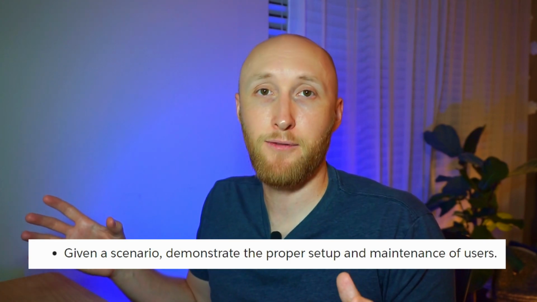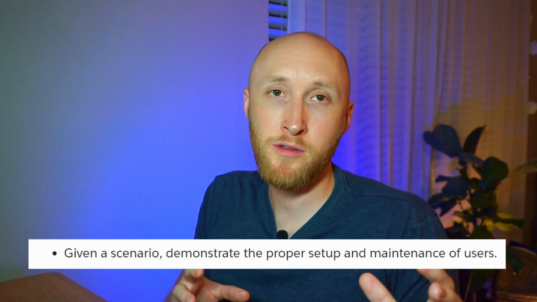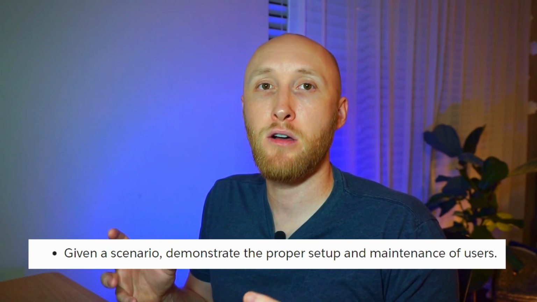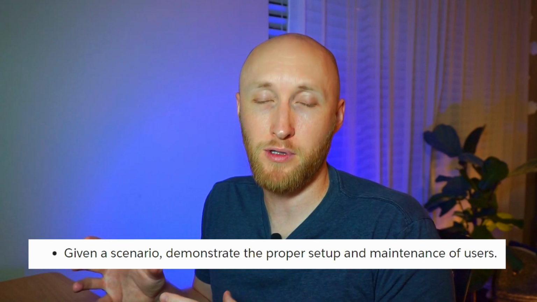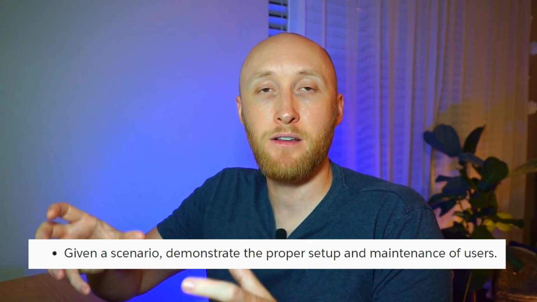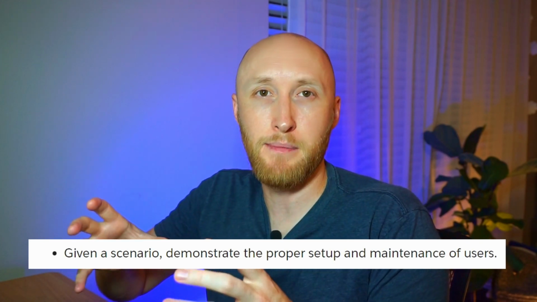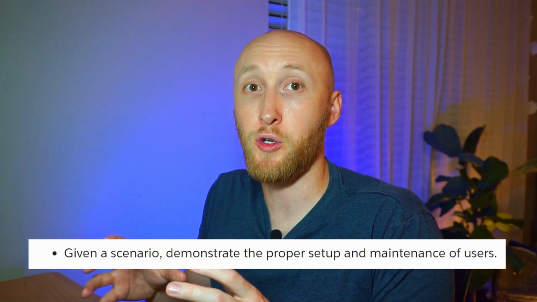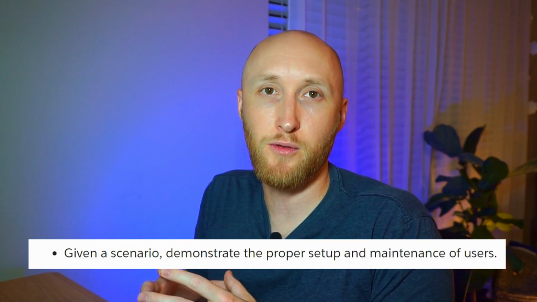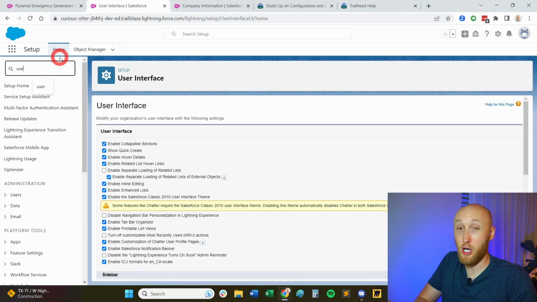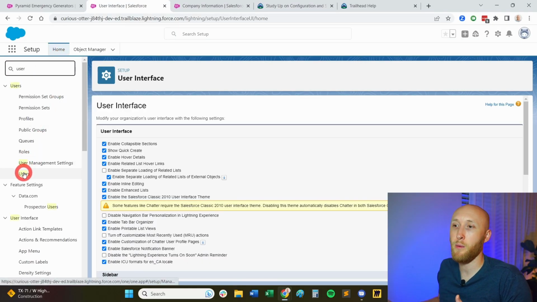So let's say, for example, you have support users and you have sales users. The question is, how do we set these up properly? How do we set up these users that have different functions within your Salesforce to share the same Salesforce? So a few quick callouts that you're going to want to do. Again, I highly recommend you do the Salesforce Trailmix.